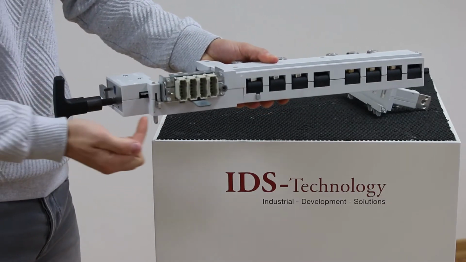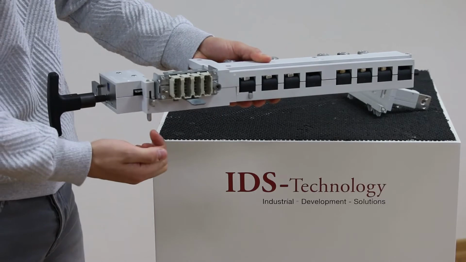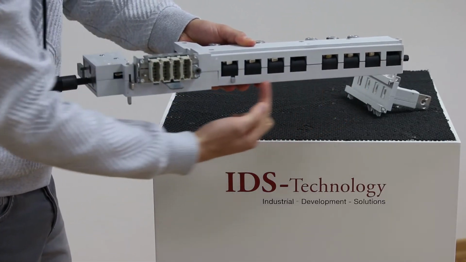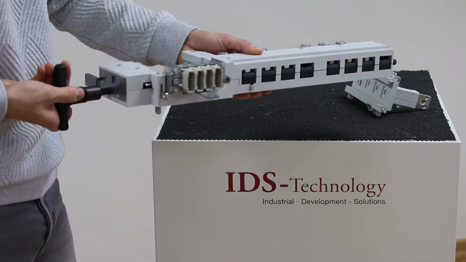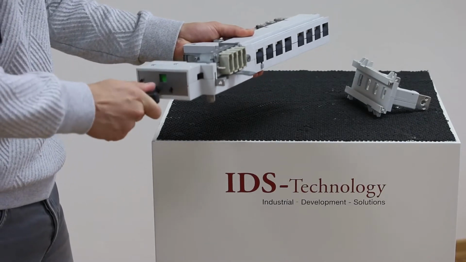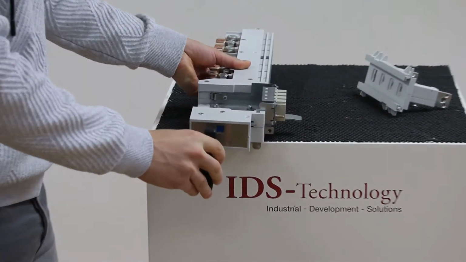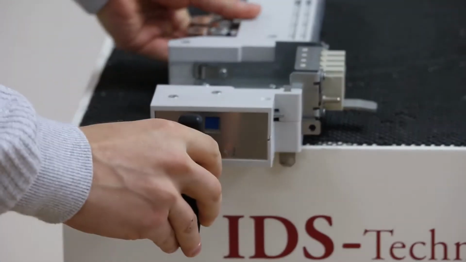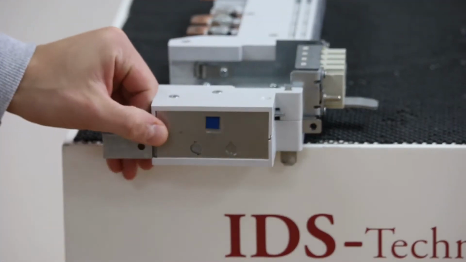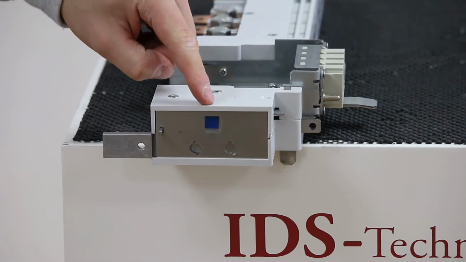As you can see, only the control plug is moved out. The window indicates fully blue.